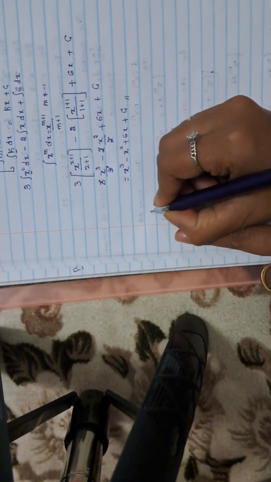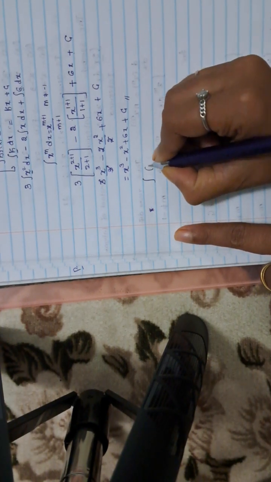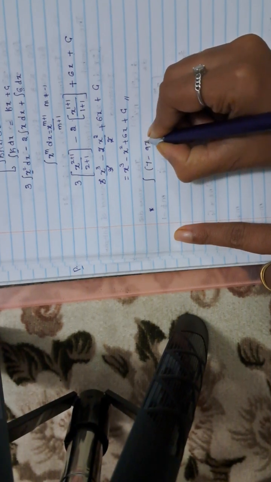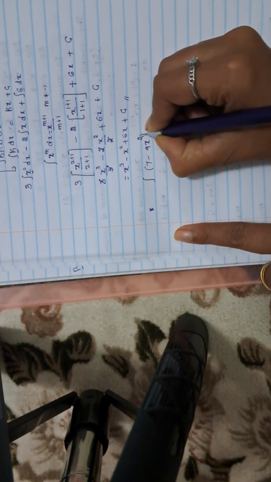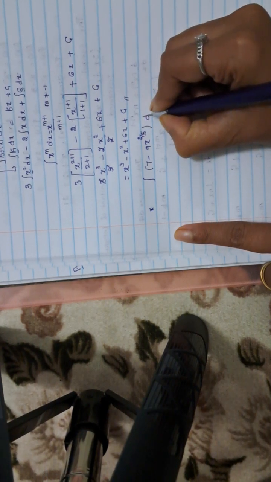If I have, say, integration of something like 7 minus 9x to the power 2 by 5 dx. Okay, so here also, when we observe carefully, it contains two functions with a negative sign in between.